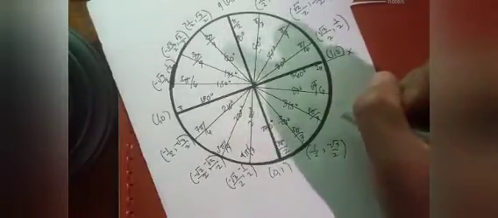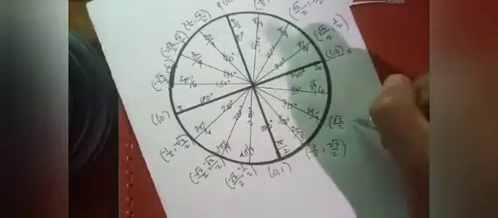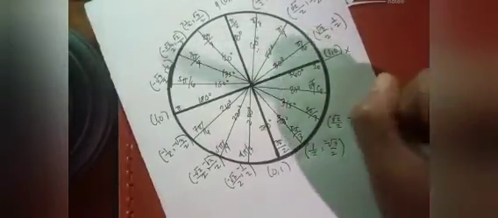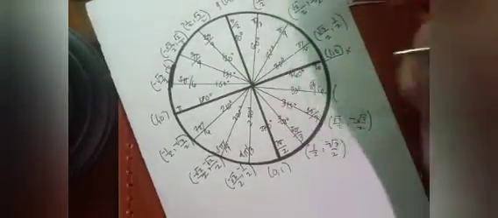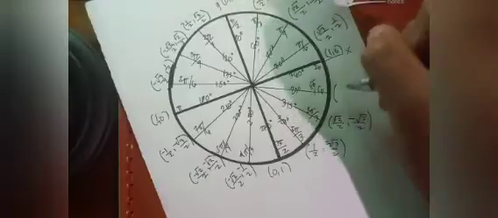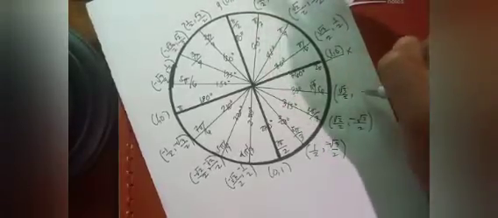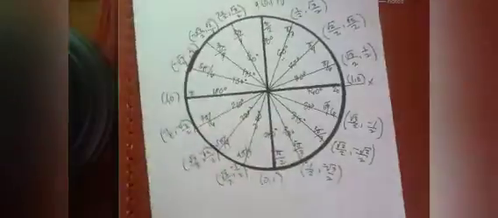So next we have square root of 2 over 2. So negative, this is negative, square root of 2 over 2. So next we have the square root of 3 over 2 and negative 1 over 2.